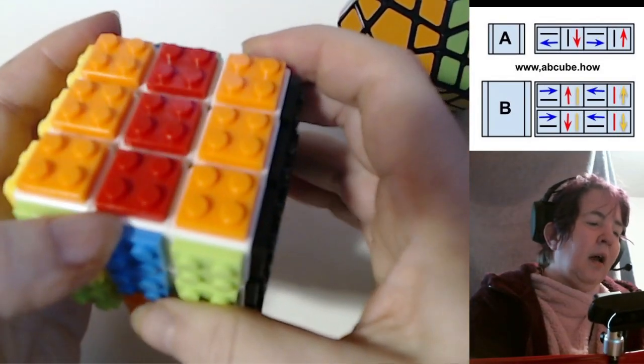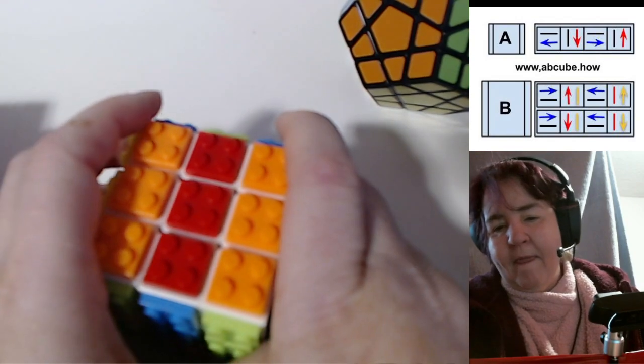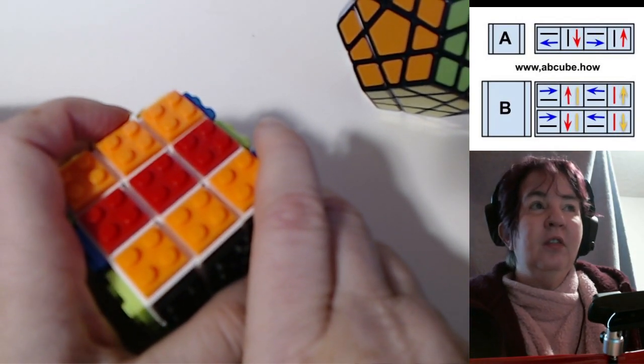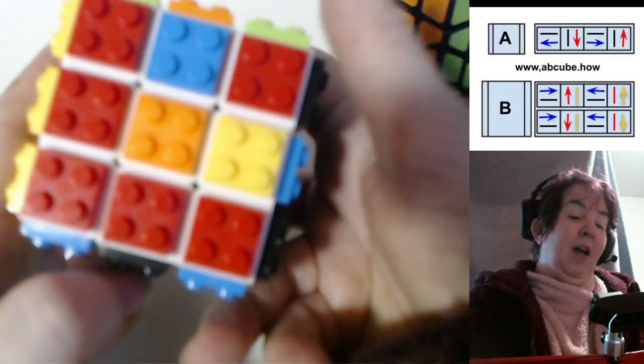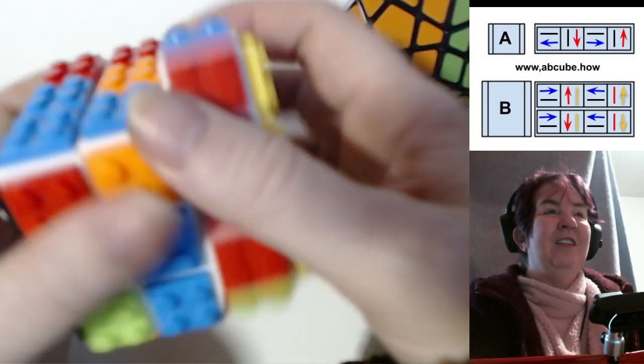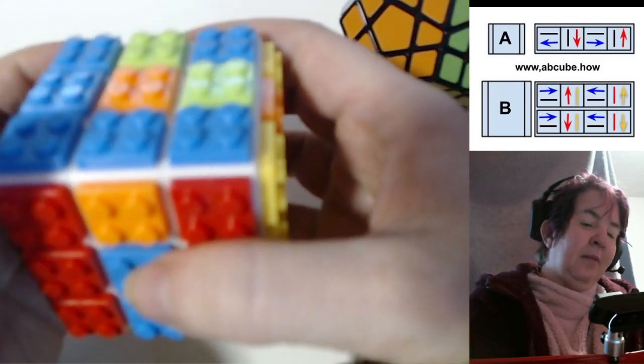Okay, I don't know. I have a Duncan that is considered a speed cube, and it is so loose that I just can't play with it. It's just like, it has its own mind.